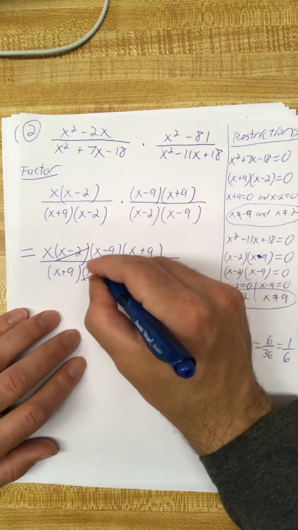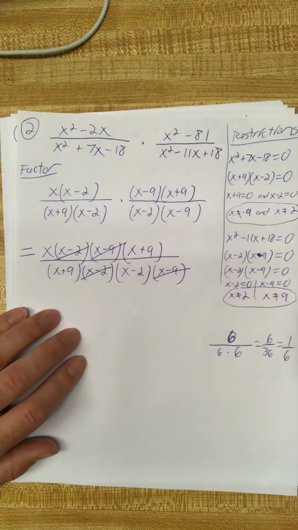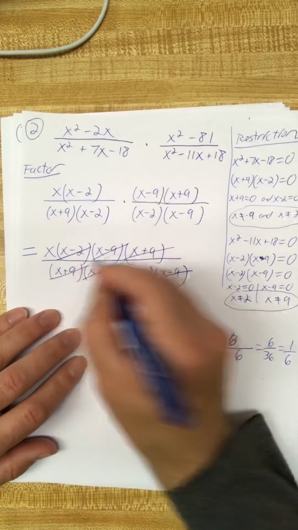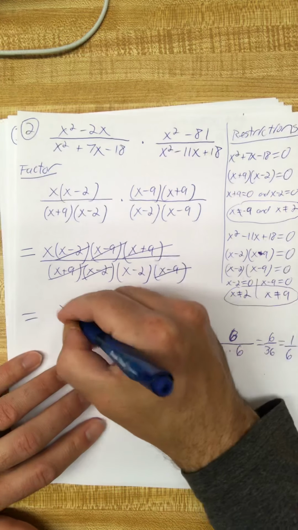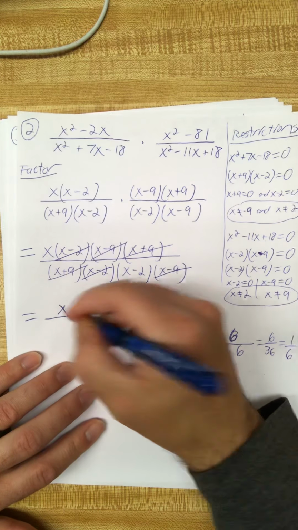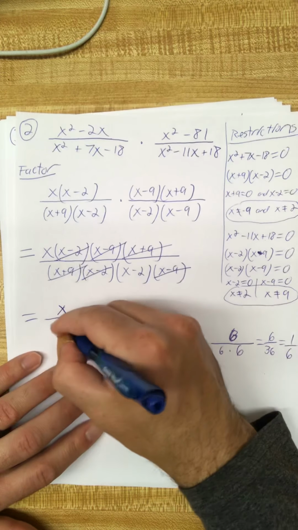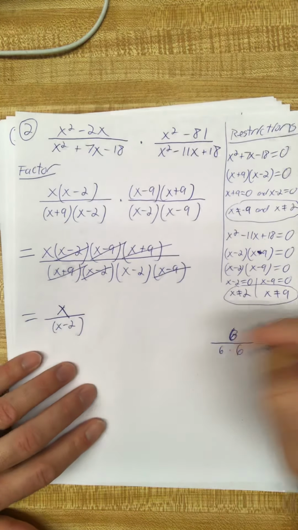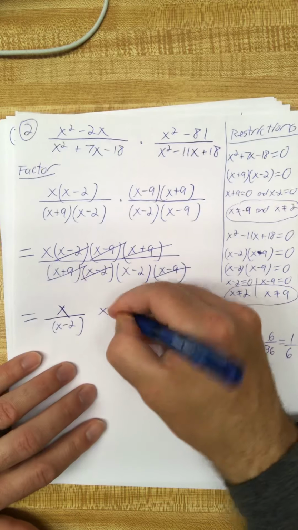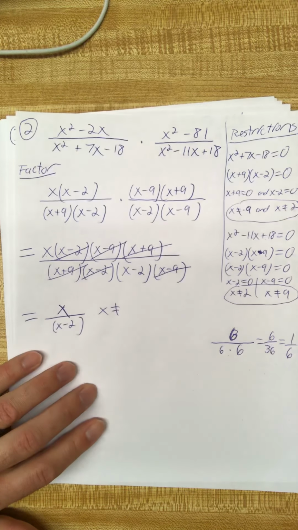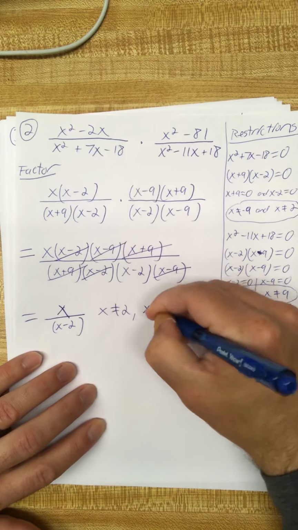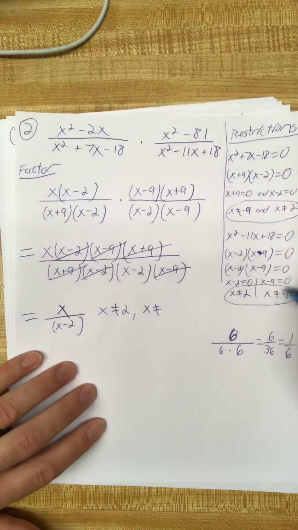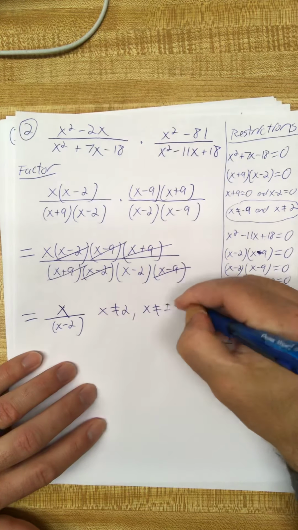I have an x minus 9 divided by x minus 9. So those reduce down to 1. x plus 9 divided by x plus 9 is also 1. So what I'm left with is an x in the numerator and an x minus 2 in the denominator. And again, don't forget about those restrictions. x cannot equal 2, and x cannot equal positive 9 and negative 9.